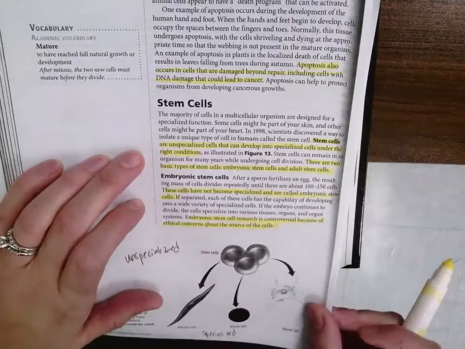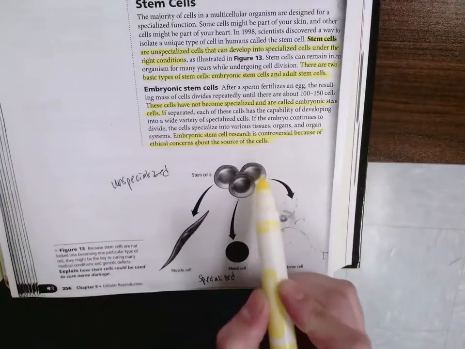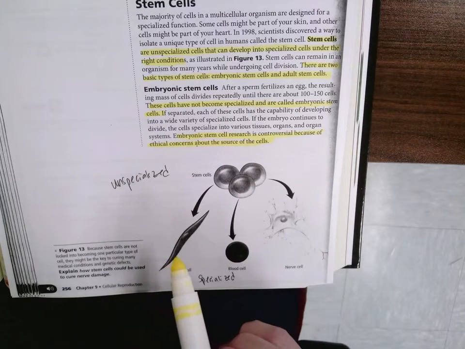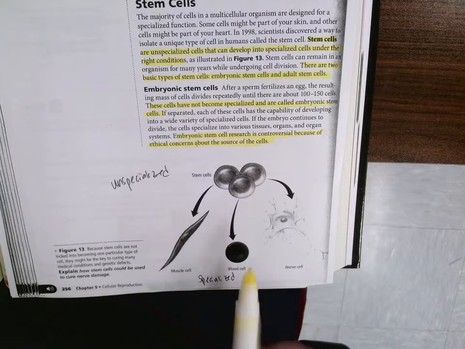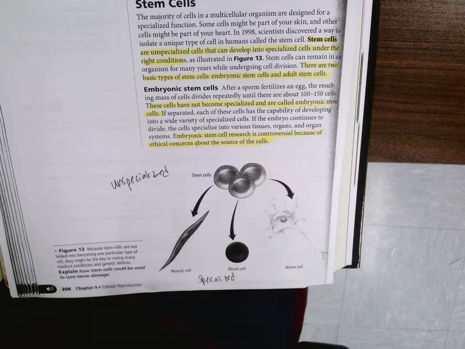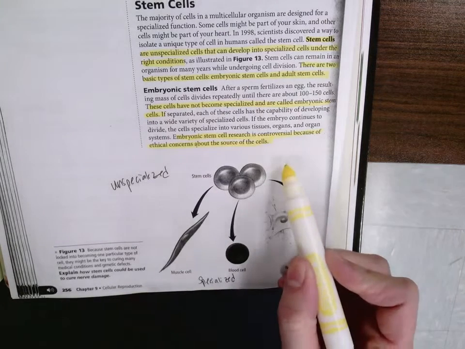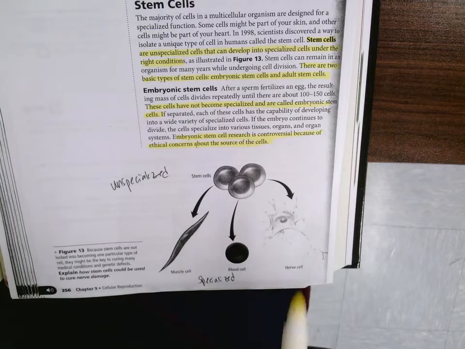And then, after you highlight that, go down to this figure, and we can see here are stem cells. I want you to write unspecialized next to them. And next to these cells down here, we see a muscle cell, a blood cell, a nerve cell. Write down specialized. My handwriting isn't as neat as yours, I'm sure. So here's an example. Stem cells are unspecialized, and these cells are specialized. They have a specific function, a specific purpose. And you can see that their shapes are different. It's because their purpose is different.